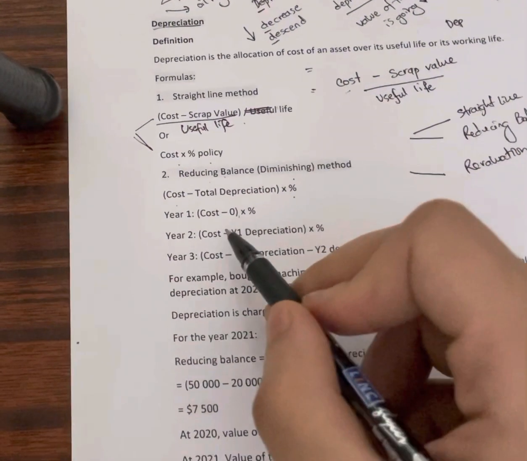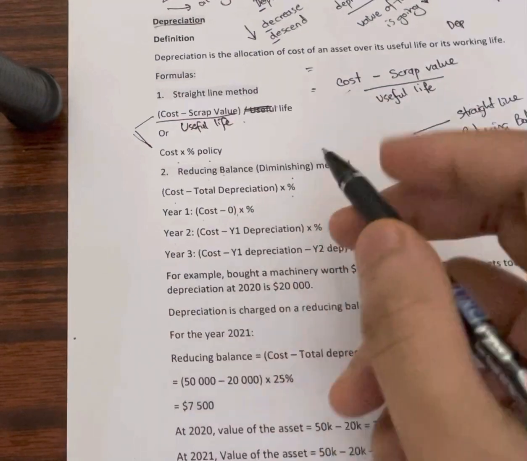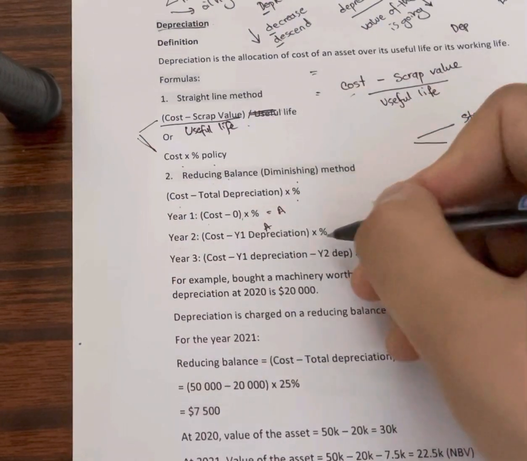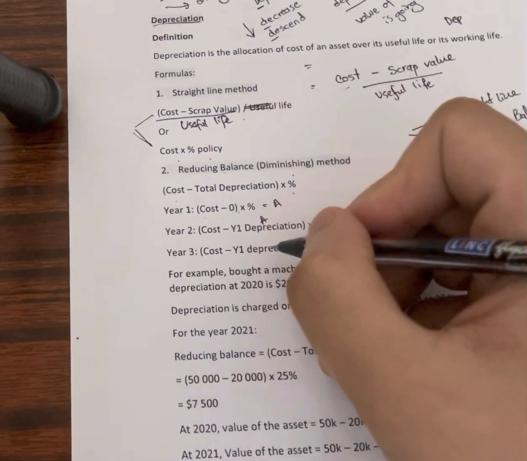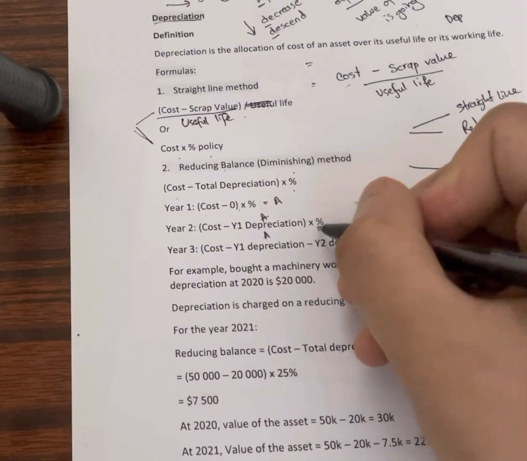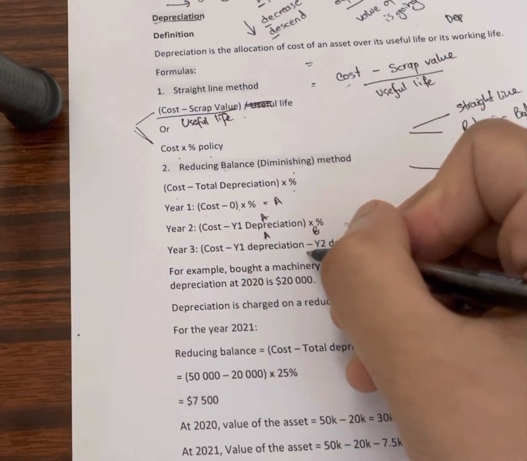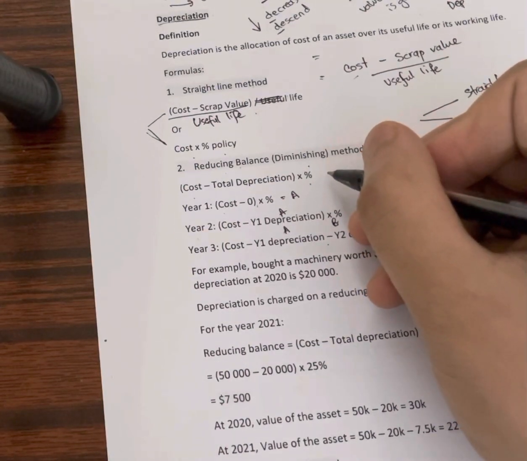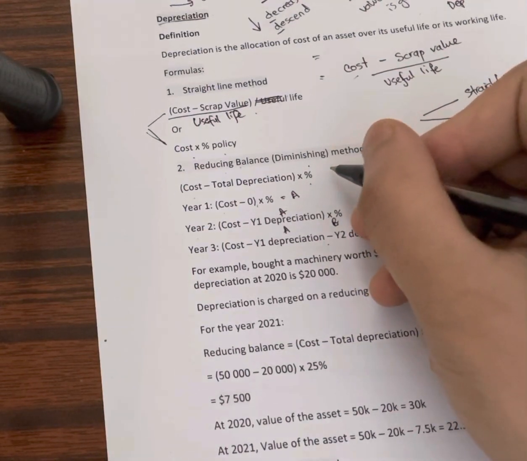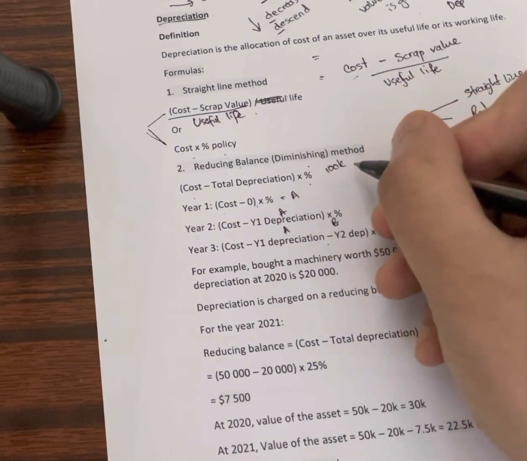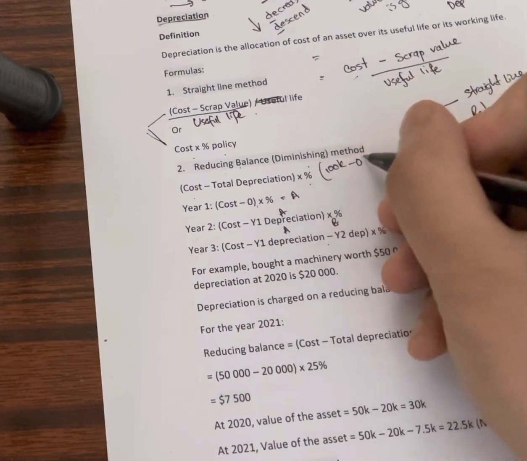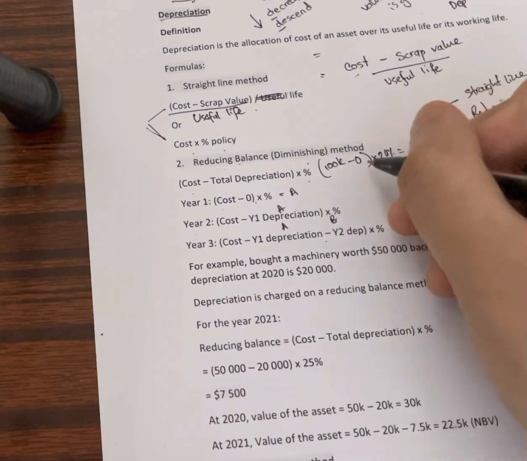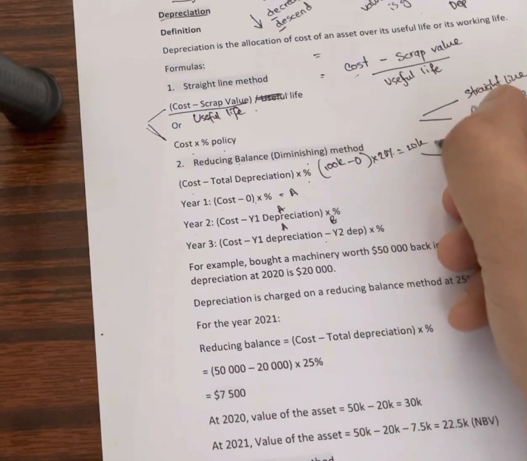The second year, you have your cost minus your first year's answer, which is your first year's depreciation, into percentage. The third year is where you have the first year and the second year's depreciation. Okay? So let me just show you with the Nokia example. So if I use the Nokia example over here, reducing balance method of 20%. So say it was 100K, that's the cost price, minus 0 into 20% for the first year. You'd get 20K for the first year depreciation.